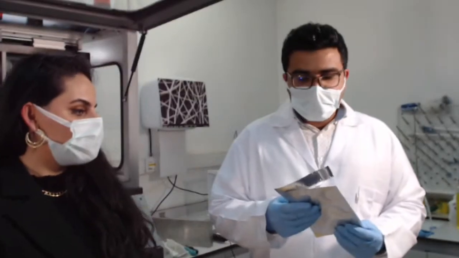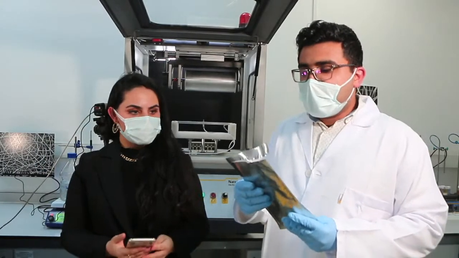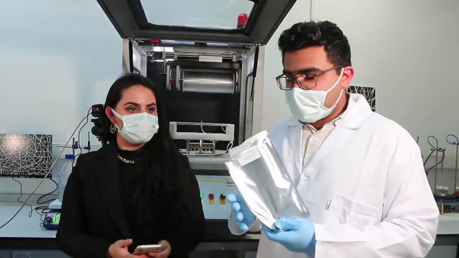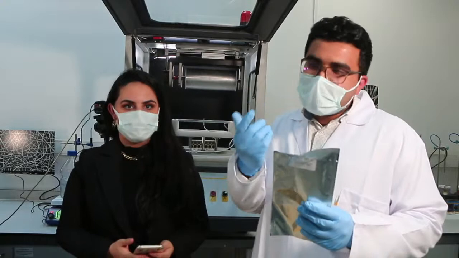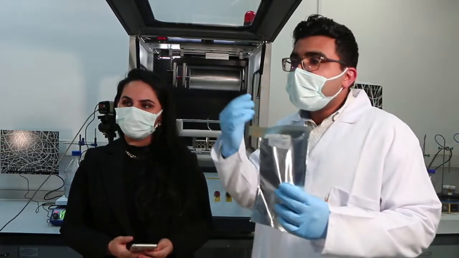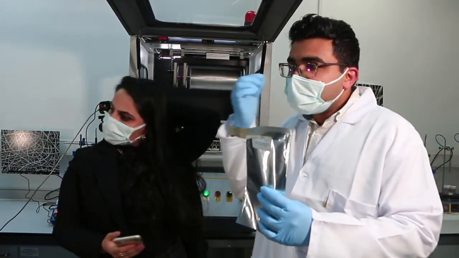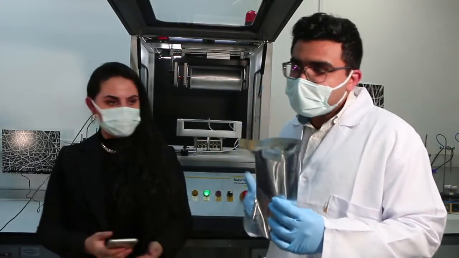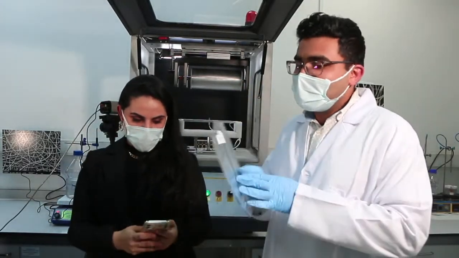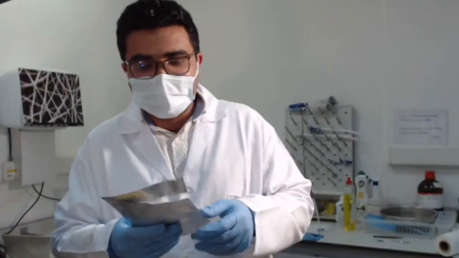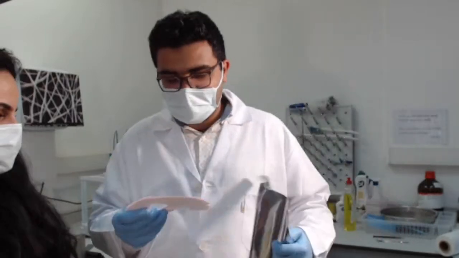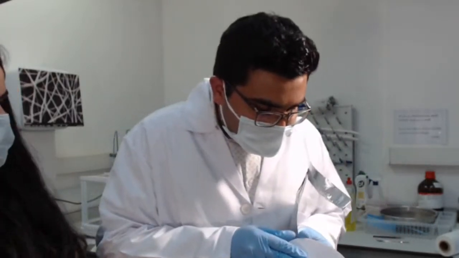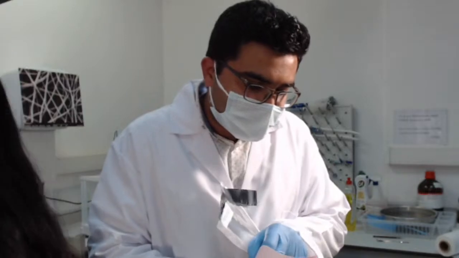We're working with a company for this. It's a cosmetic mask. We made a mask layer which allows a release of nutrients that enter the pores of your skin, and it helps improve your face. We can open it and show it to you so you can see it clearly. This also incorporates a thin nanofiber layer onto a substrate. You just have to peel it off.